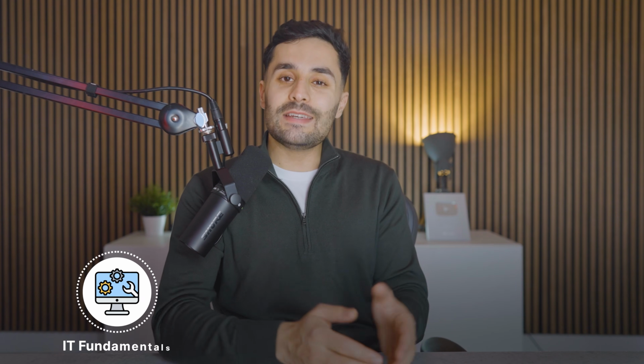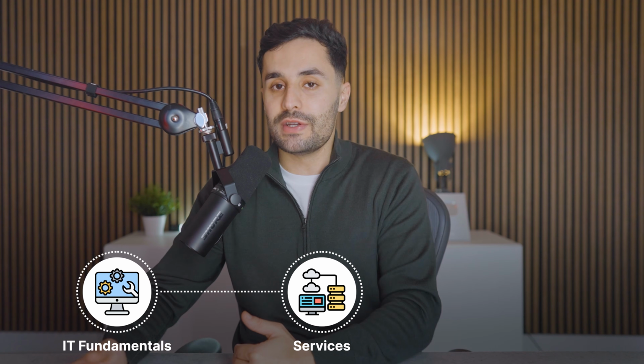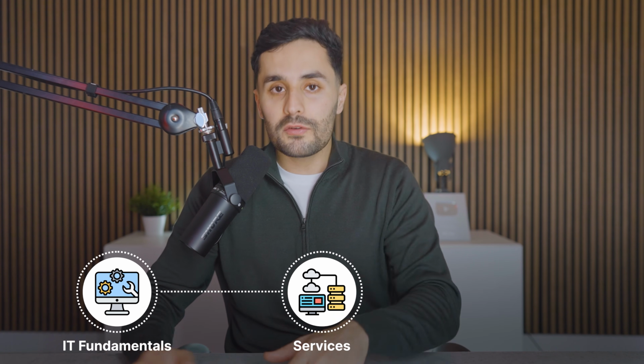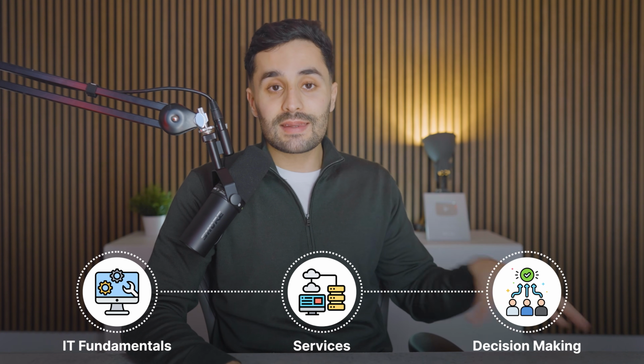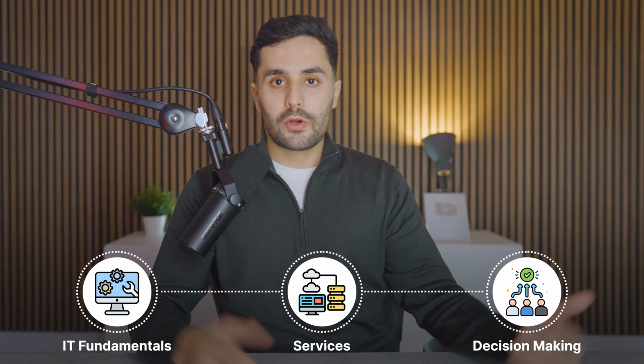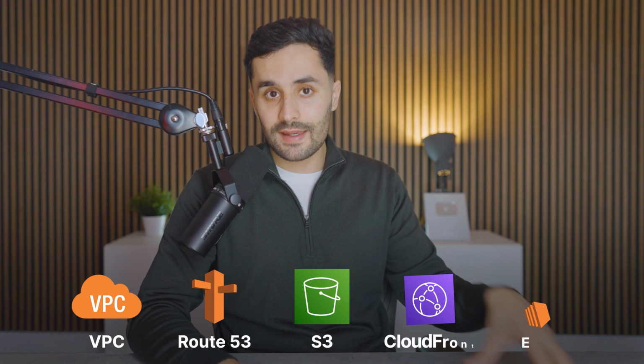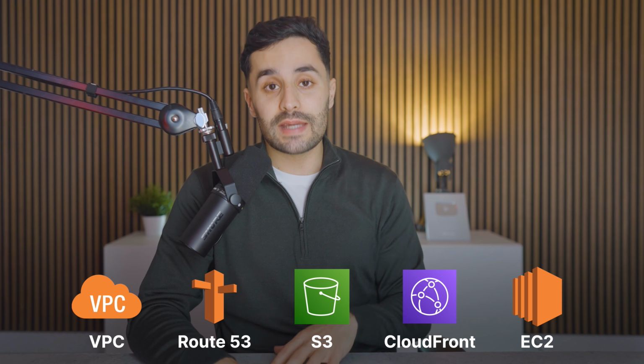Now, instead of just telling people to learn AWS S3 or SageMaker, I'm going to explain how these services fit into the bigger picture. We'll cover the core IT fundamentals that every engineer needs to know first. Then we'll go over the services that are actually being used in production environments. And more importantly, I'll walk you through the decision-making process that cloud architects and engineers use when designing solutions. Because while AWS offers hundreds of services, there's only a core set that you'll use consistently in your day-to-day work.